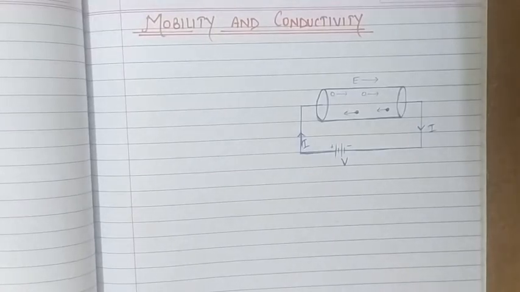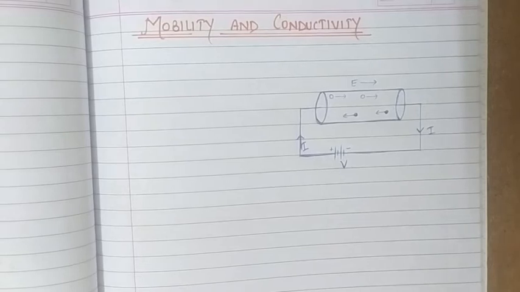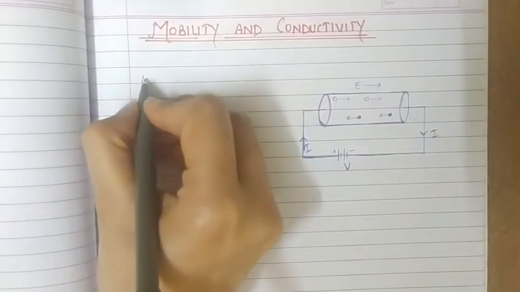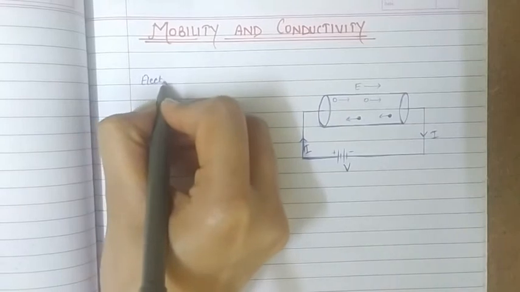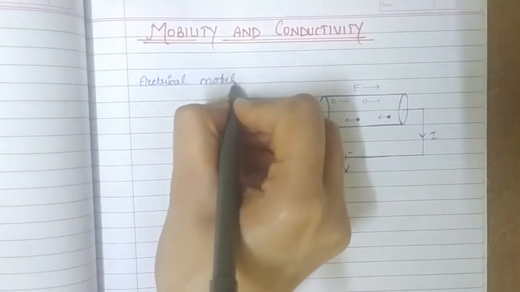Hello students. In this video we are going to deal with two different topics. First one is the mobility of charge carriers and second one is the conductivity of a semiconductor. So first let's start with the electrical mobility of the charge carriers.